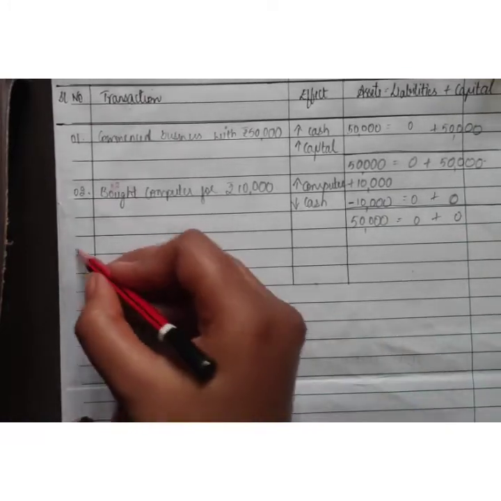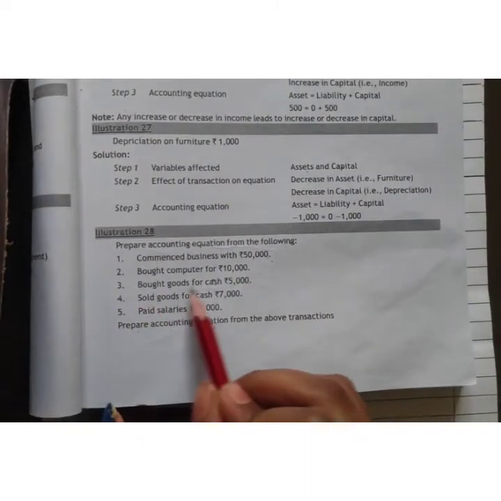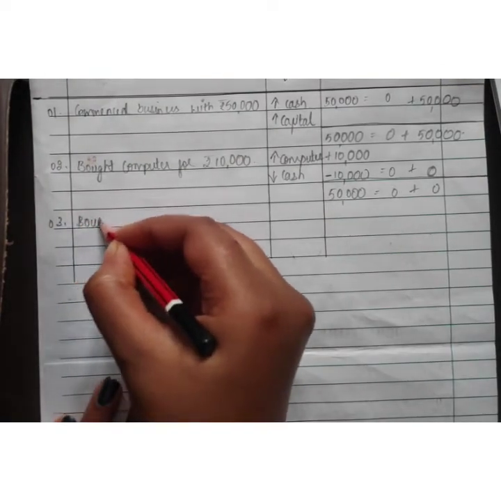Clear? Now let's move on to our third transaction, and the third transaction is bought goods for cash rupees 5,000. So what are we supposed to do? We have to write the same thing.